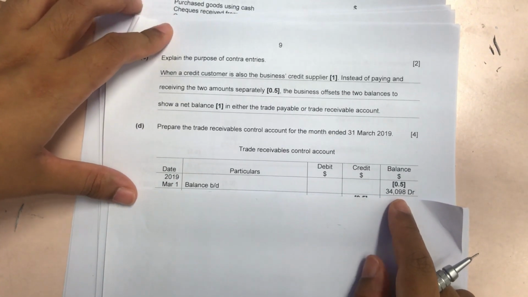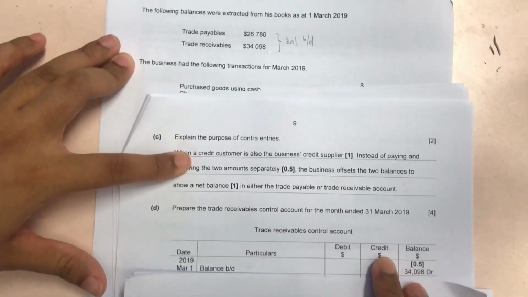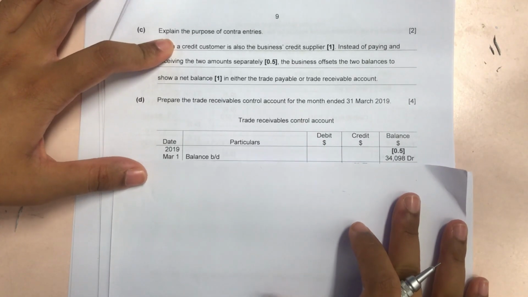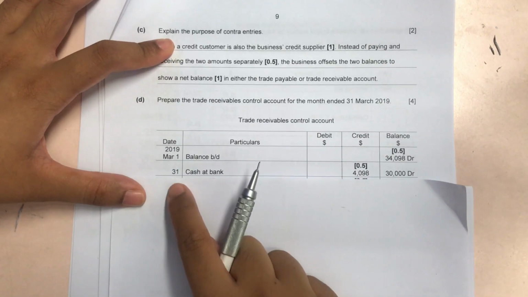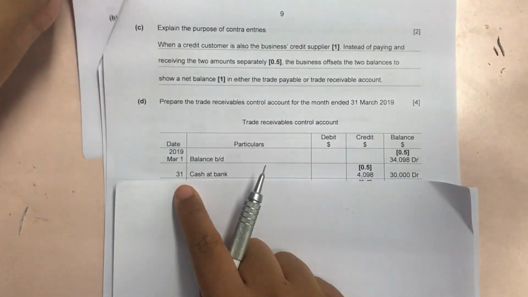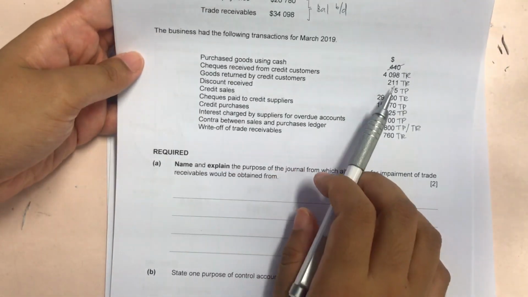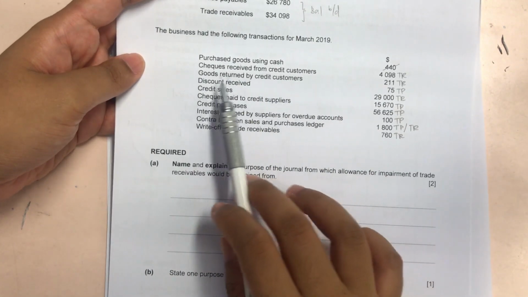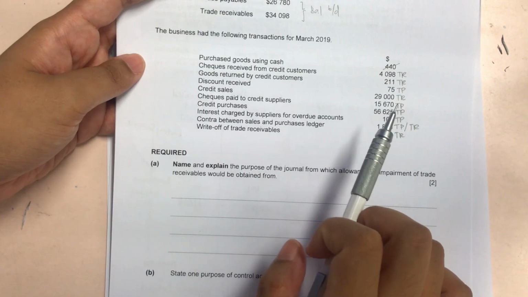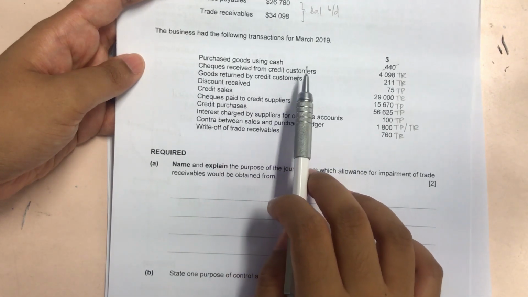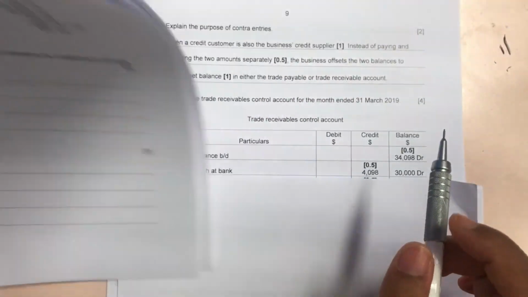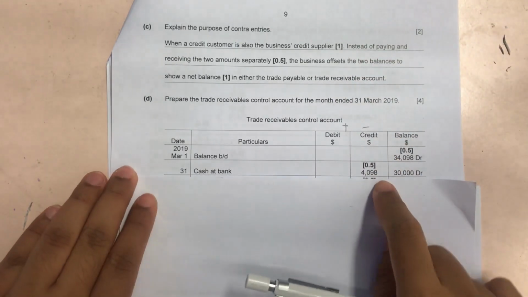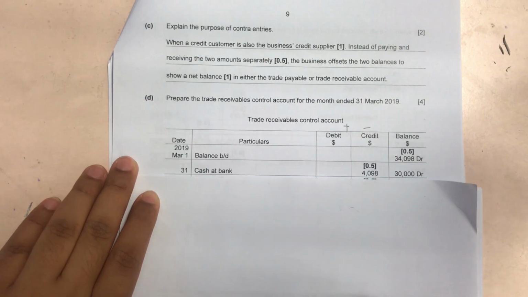$34,098 debit. Okay, now the business had the following transactions for March 2019, which means the following dates has to be the last day of the month. Alright, so for the first one, if you go back to your question paper, the first one is 4090. So with each transaction, ask yourself, does it increase or decrease the trade receivable account? So checks received from credit customers. Customer is paying you, so they will owe you less. So therefore, it will be on the credit column. Alright, so you will credit your trade receivables, debit your cash at bank.